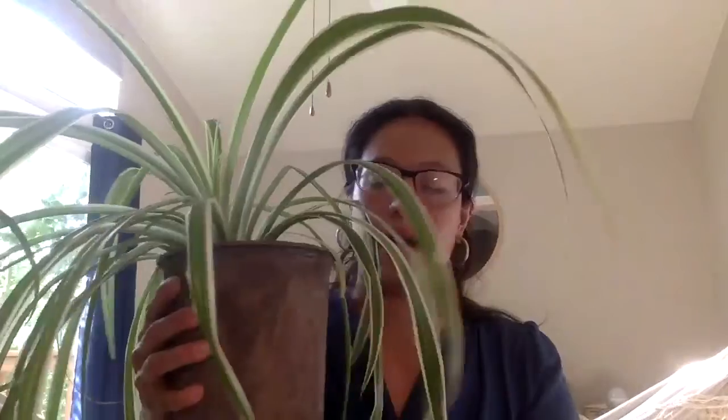So I want to show you my very cool looking spider plant in my very cool head planter. This is one of my spider plants. And this is another one of my spider plants, right? And I have them in my house. So this is what I found out about spider plants.